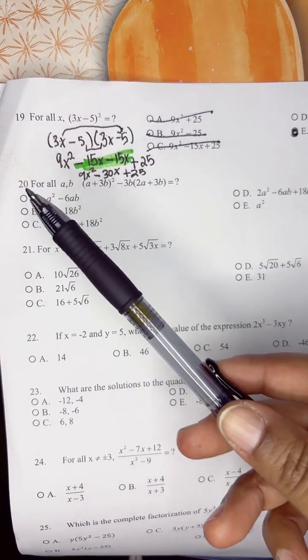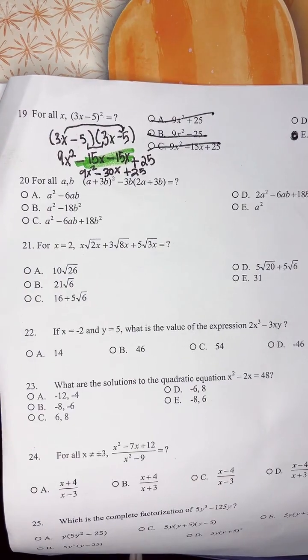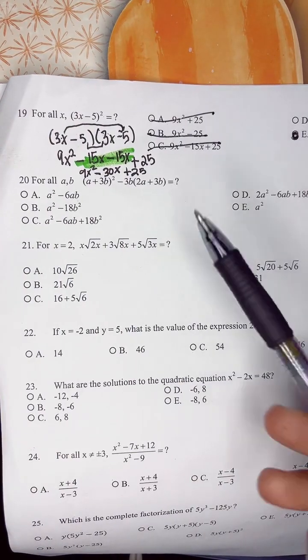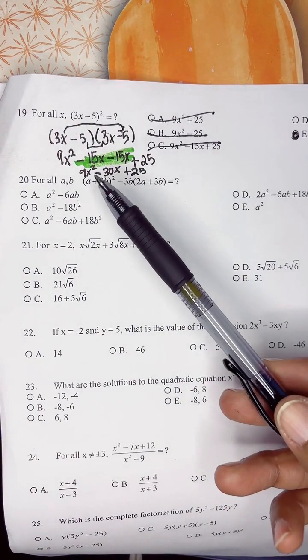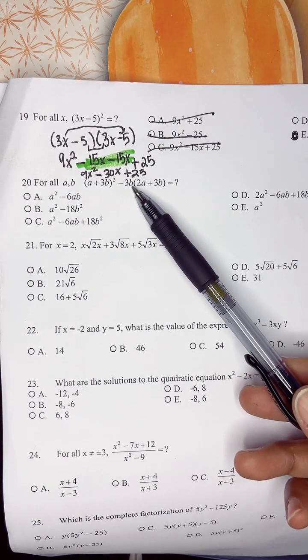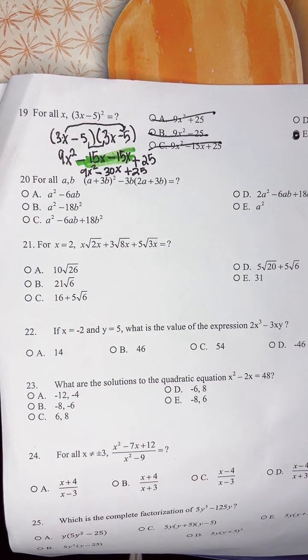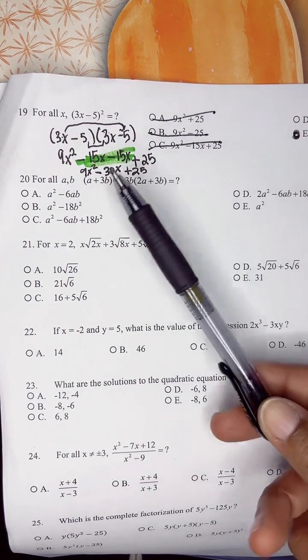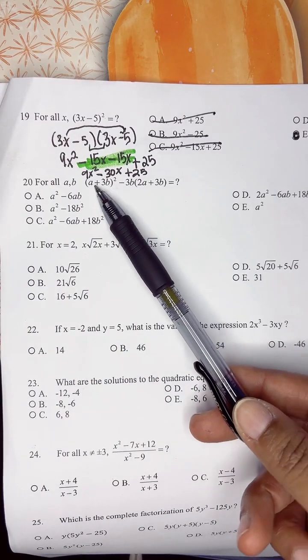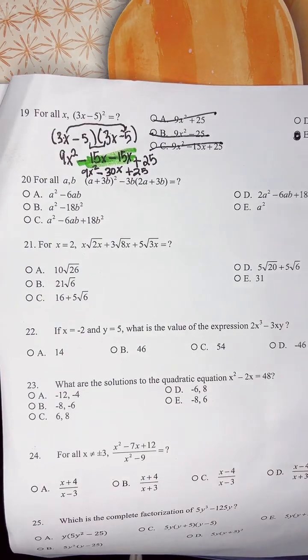All right, perfect. So let's go to number 20, you guys. Let's go to number 20. We have this a plus 3b to the second power. And then we have this negative 3b times this. All right. How many times do we have to write this? A plus 3b. How many times do we have to write it? Put it in the chat.